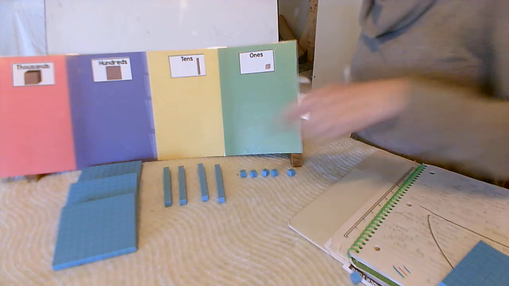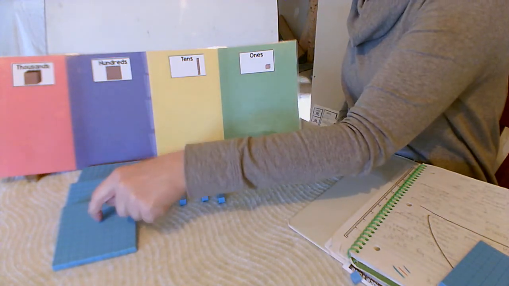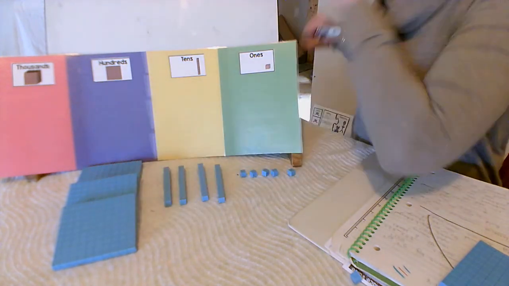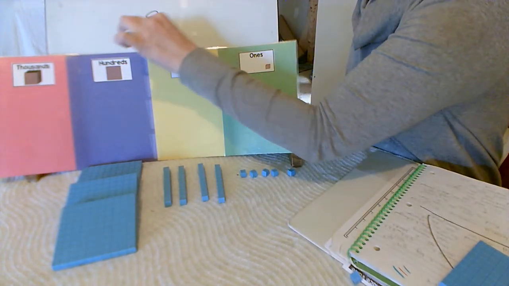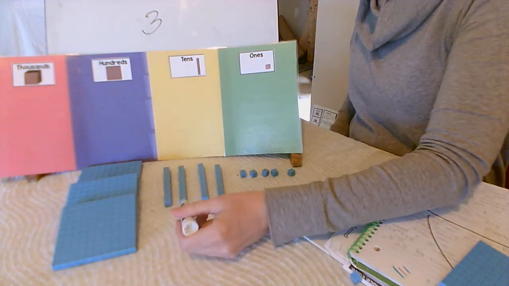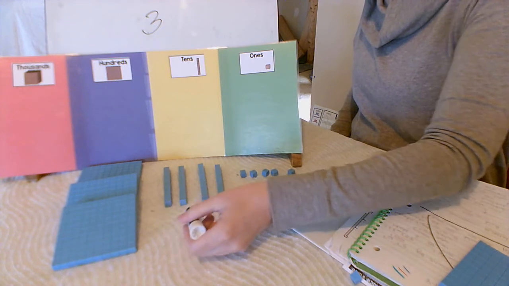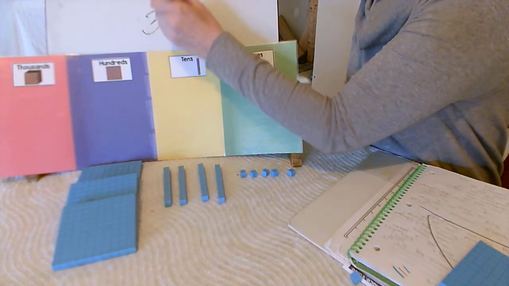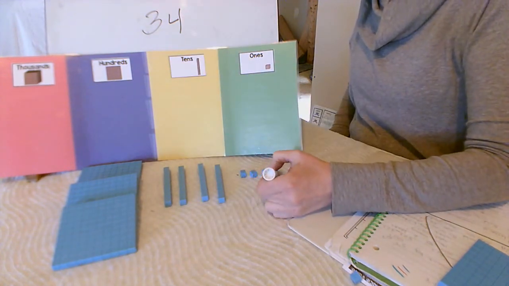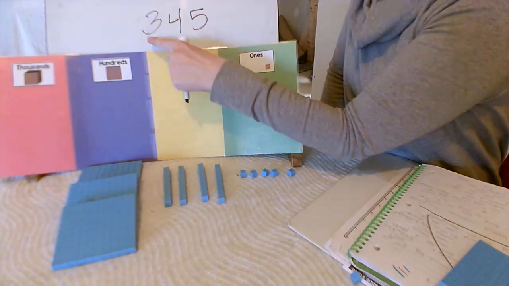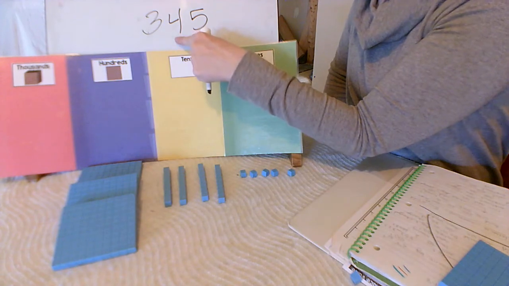Let's count it. I have 1, 2, 3 in the hundreds. 100, 200, 300. I'll count my tens. 10, 20, 30, 40. That's 1, 2, 3, 4 tens. And I have 1, 2, 3, 4, 5 ones. How do we say this number? 345.